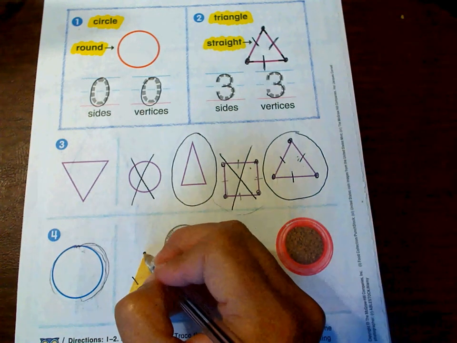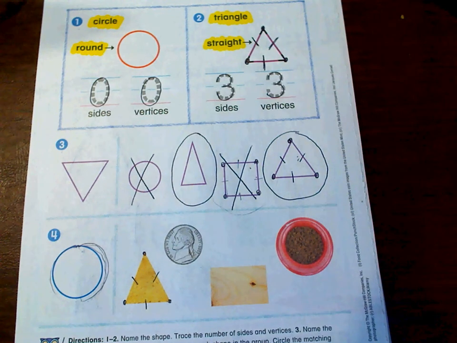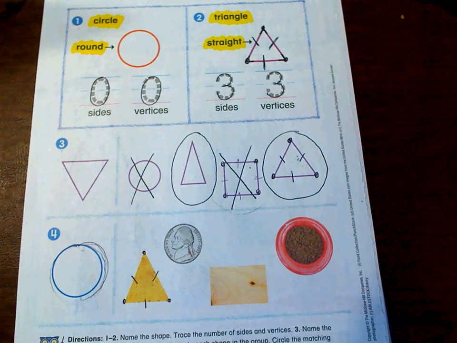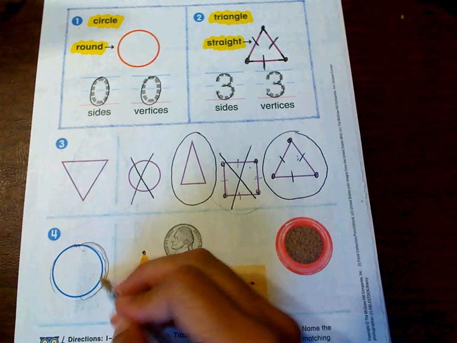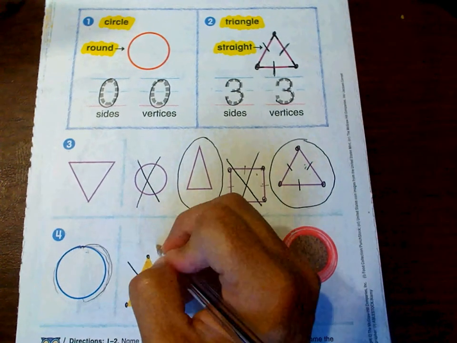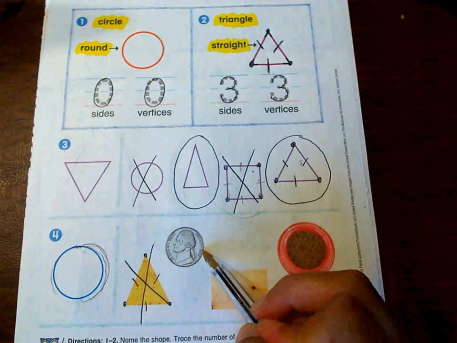One, two, three vertices. What shape is it? It's a triangle. Are we looking for triangles? No, let's put an X on the triangle. Oh, boys and girls, we're going to jump ahead and look at this one.